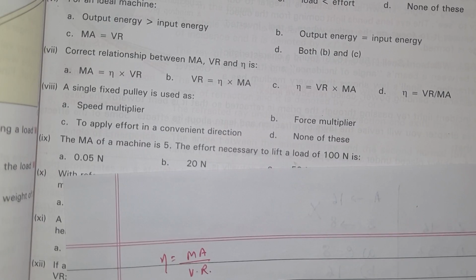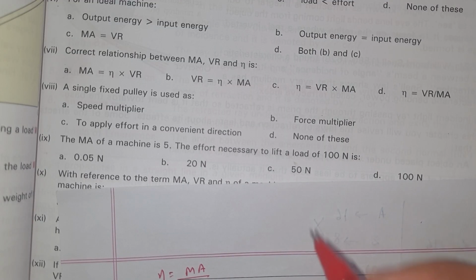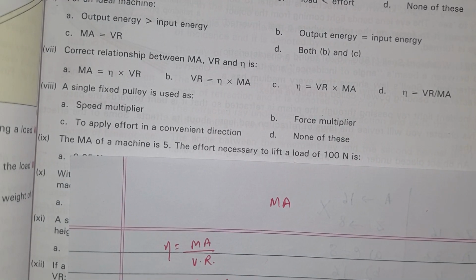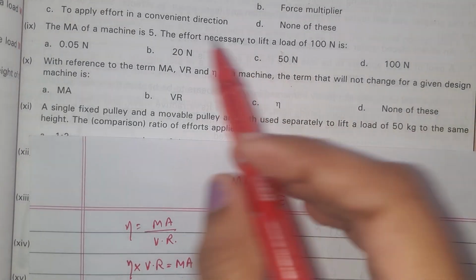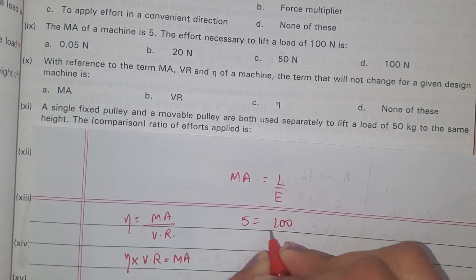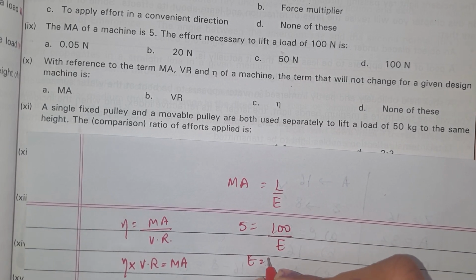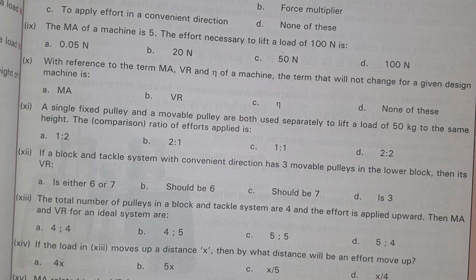Next is, a single fixed pulley is used as a, so we are basically using it to apply effort in a convenient direction. It doesn't act as a speed multiplier nor as a force multiplier, so the answer will be C. Next is, MA of a machine is 5, the effort necessary, so we know the formula for MA is load by effort, and here what is given, MA is 5, that is equal to load 100 upon effort. Interchange, effort becomes 20, 100 by 5 is 20 Newton, so the answer should be B part, 20 Newton.